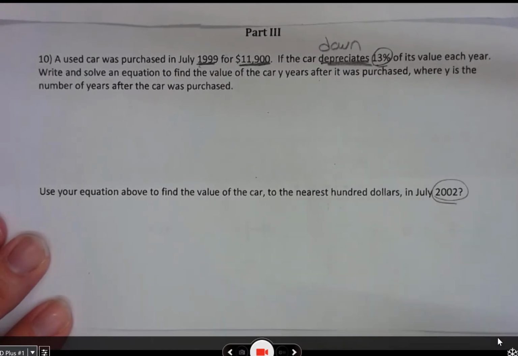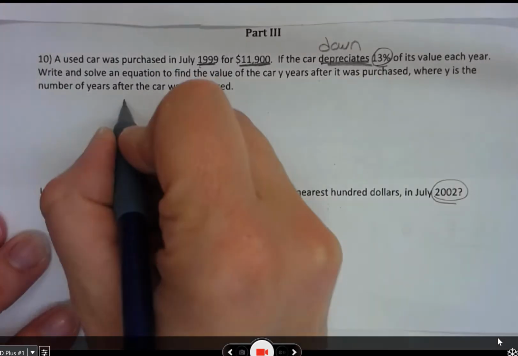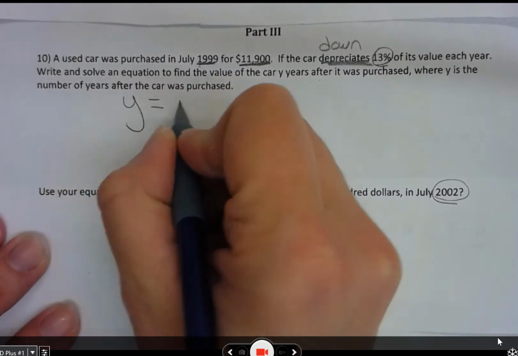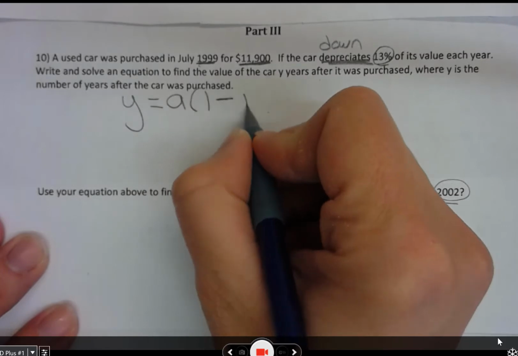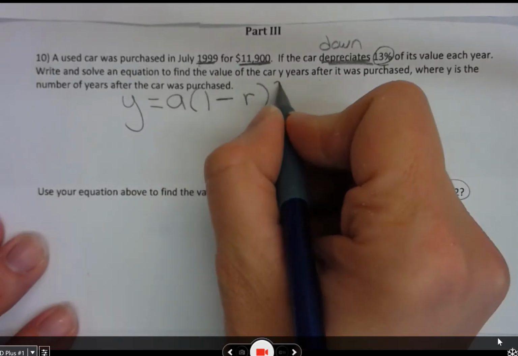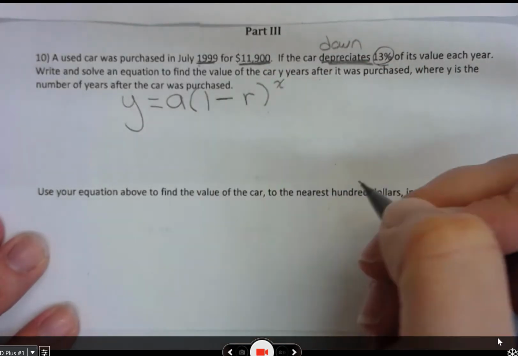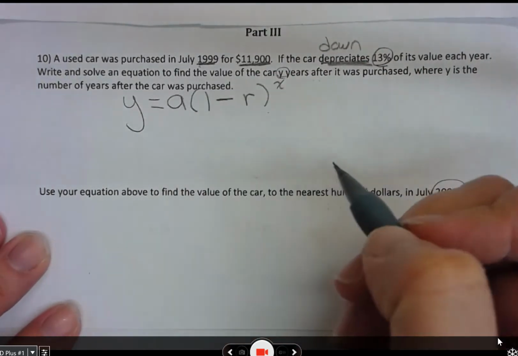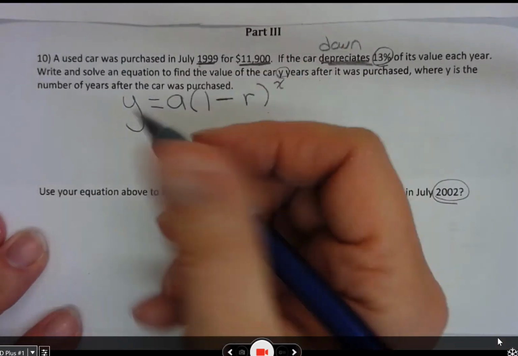of 2002. Okay, so we know it's depreciation. So we have y equals the initial amount of the car, 1 minus the rate as a decimal. We're subtracting because it's going down. Raised to the x power. This actually wants y years. So we're going to find the value of the car.